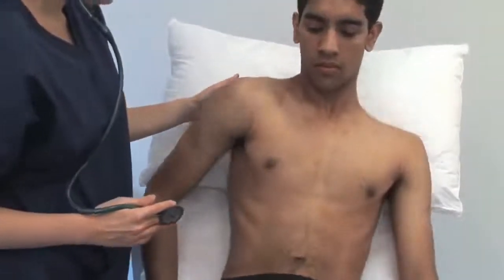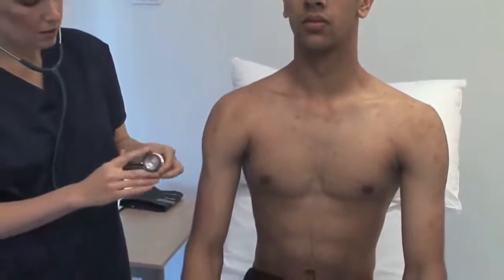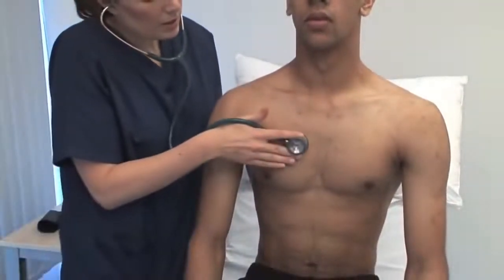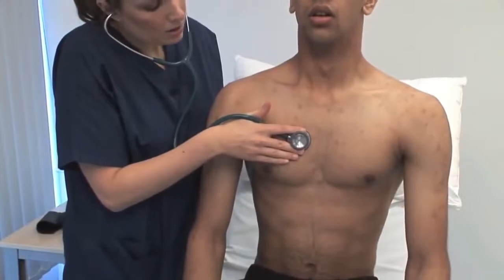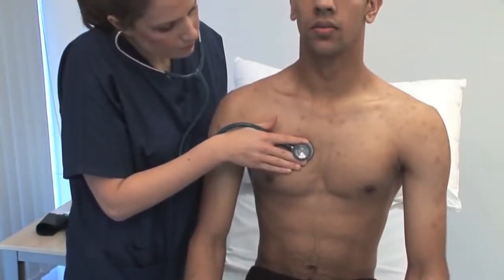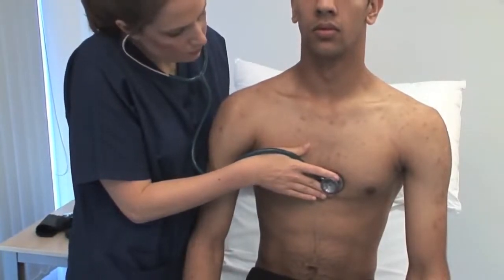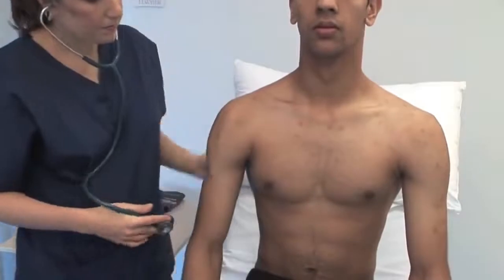Please could you sit forward for me? With the patient leaning forward, listen in held expiration. Take a deep breath in and out and hold. For the murmur of aortic regurgitation, best heard at the left sternal edge in the third or fourth intercostal space.